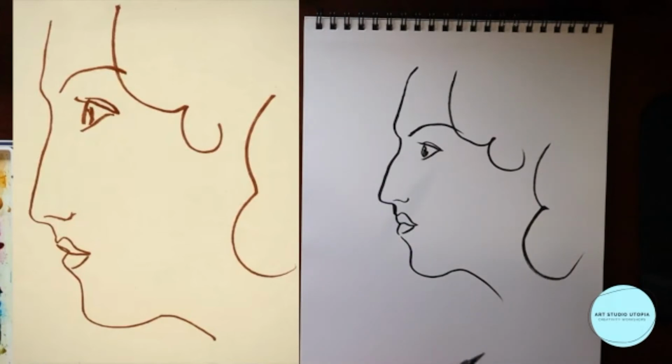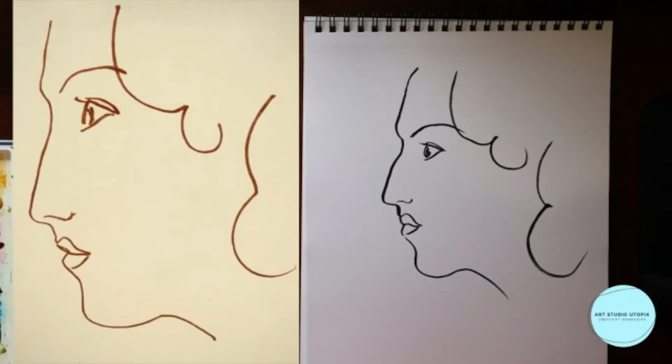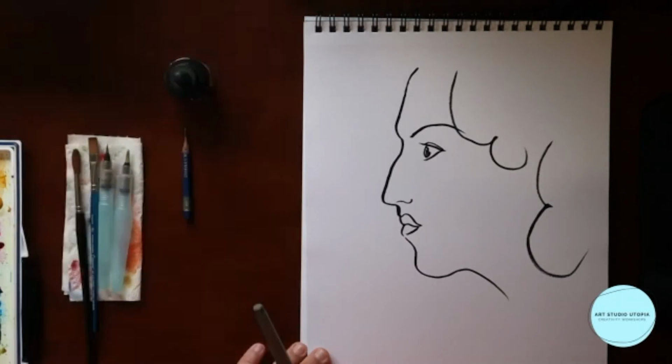I like this one. Give you guys a couple more seconds. These are beautiful. The profiles, really love them. They're so subtle. Okay. And last one.